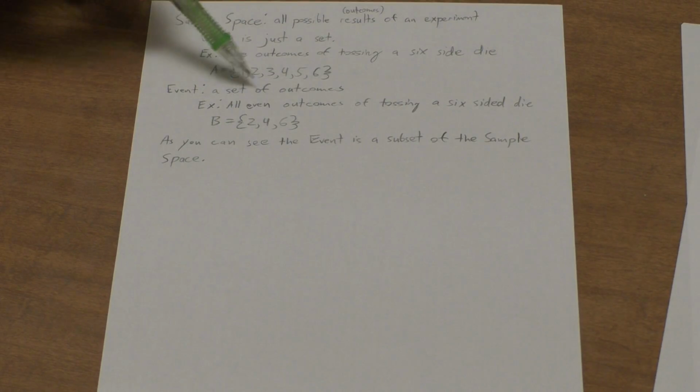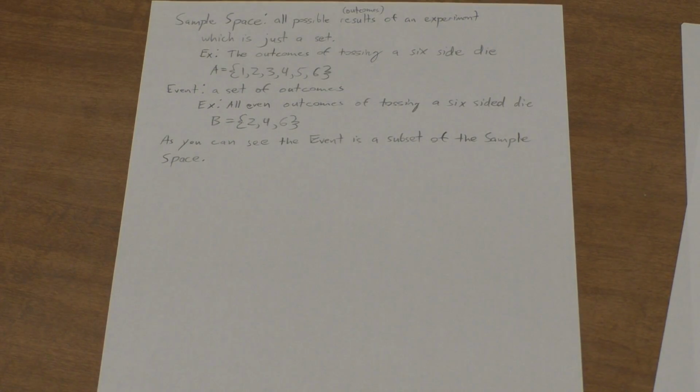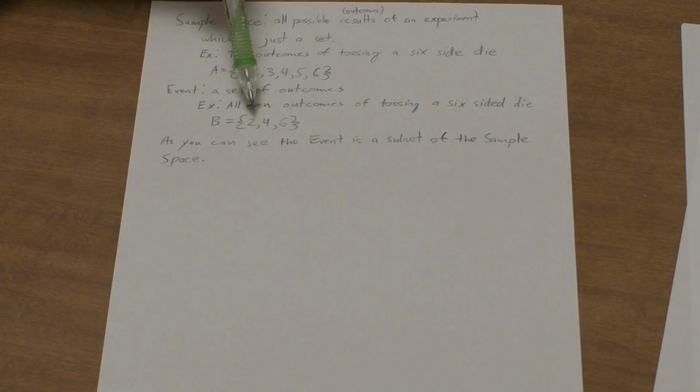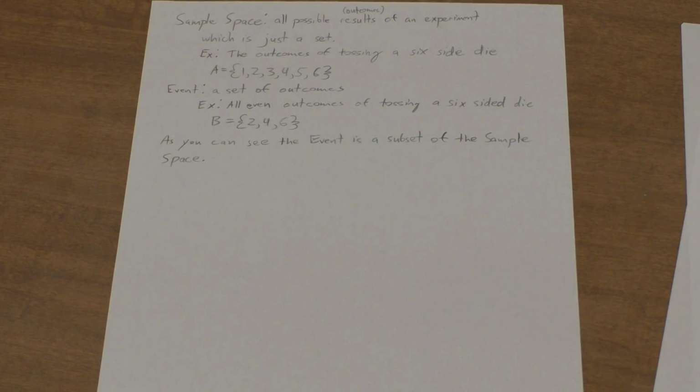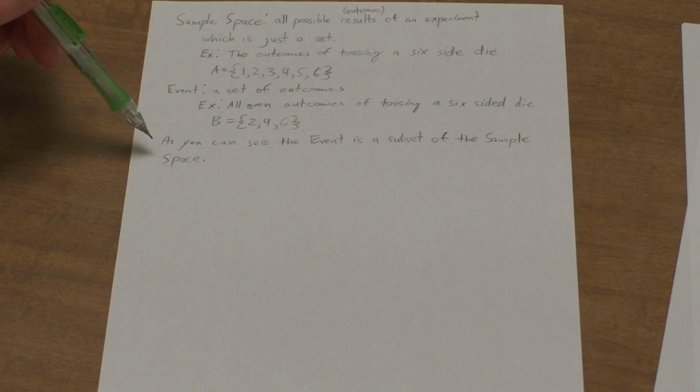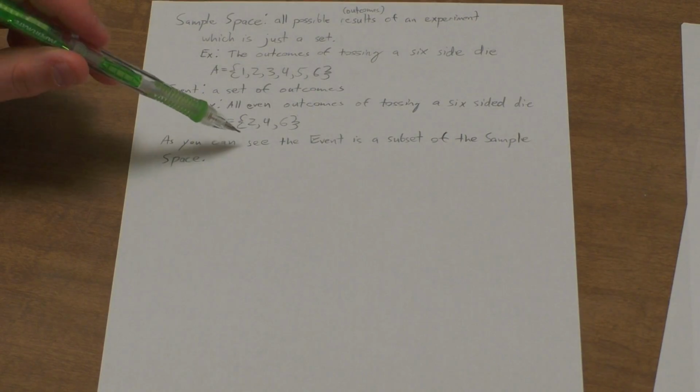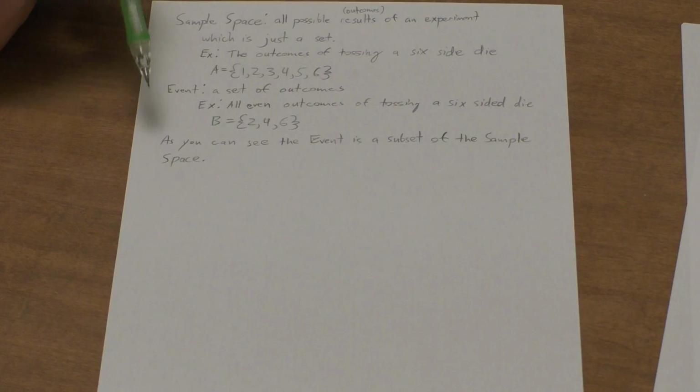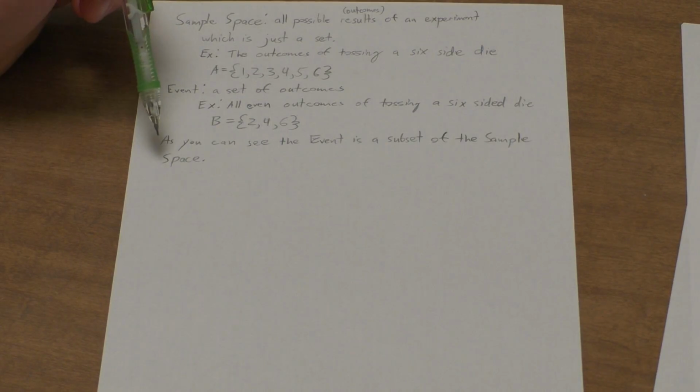An event is a set of outcomes. Okay, so an example of this would be all even outcomes of tossing a 6-sided die. Well, all the even outcomes are 2, 4, and 6. Okay. Now here's the important part. What we're talking about with our objective is, as you can see, the event is a subset of this sample space.